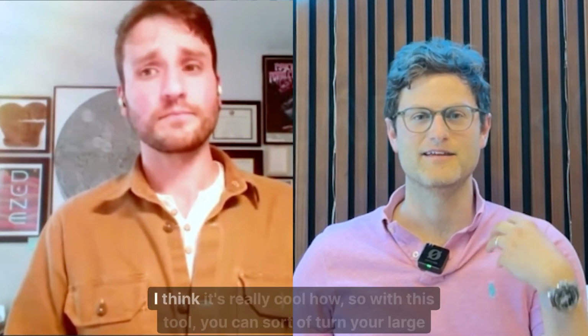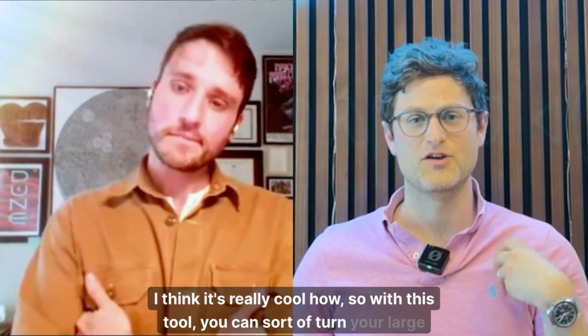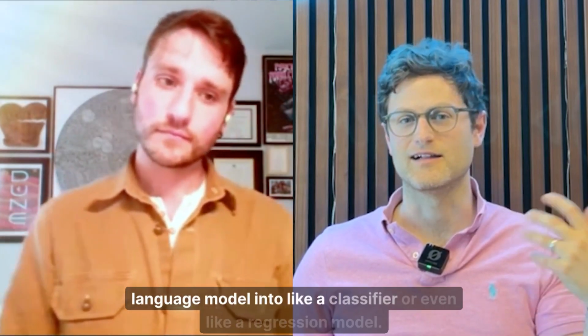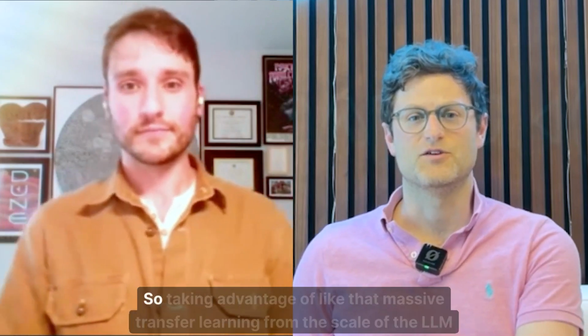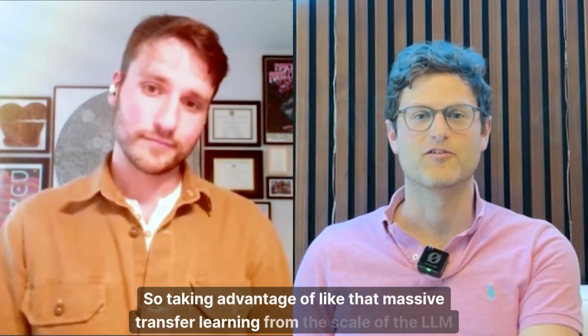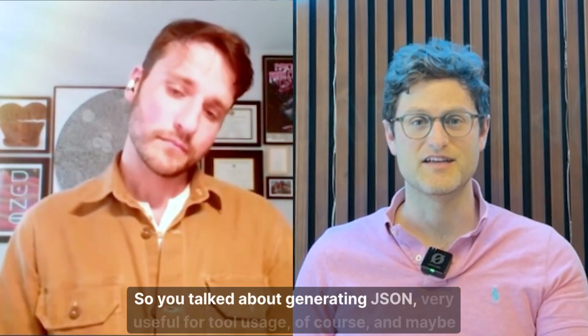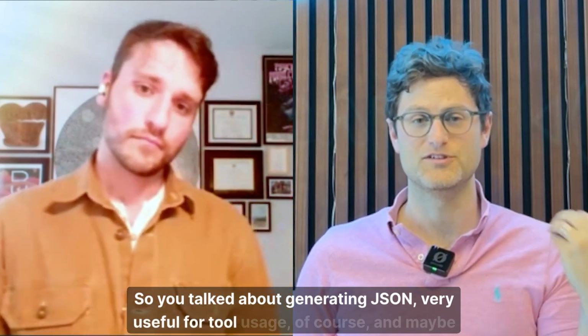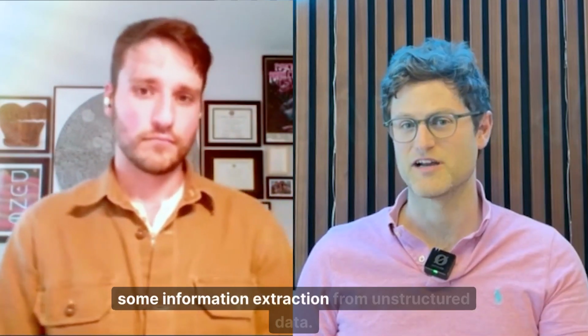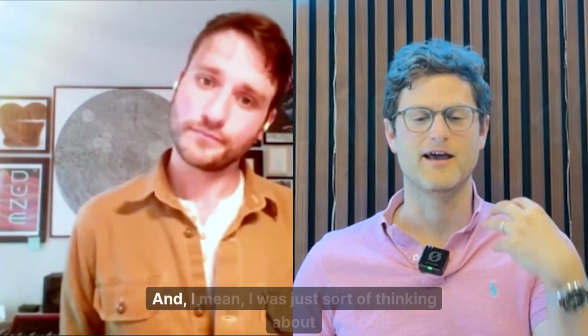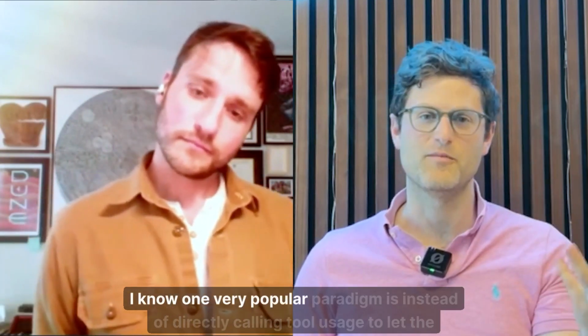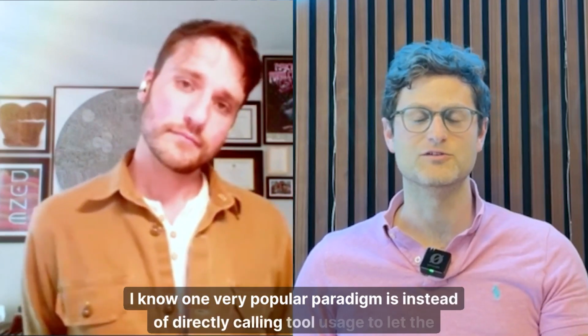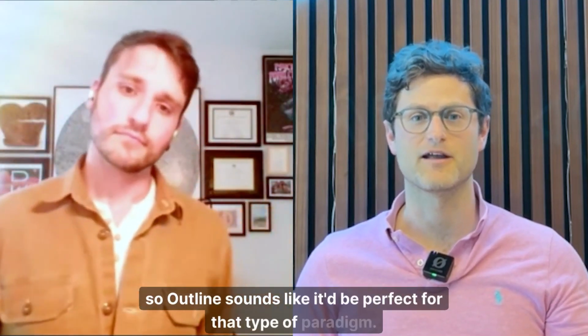Yeah, totally. And I think it's really cool how, with this tool, you can turn your large language model into a classifier or even a regression model, taking advantage of that massive transfer learning from the scale of the LLM. And then these other applications are even cooler. You talked about generating JSON, very useful for tool usage, and maybe information extraction from unstructured data. I was also thinking about one very popular paradigm: instead of directly calling tools, let the program write Python code and then execute that in a sandbox. Outlines sounds like it'd be perfect for that type of paradigm.